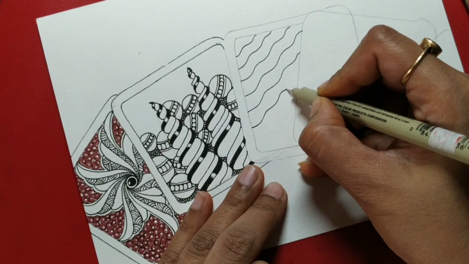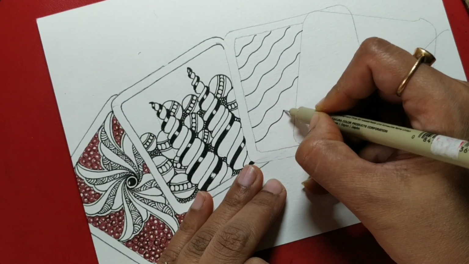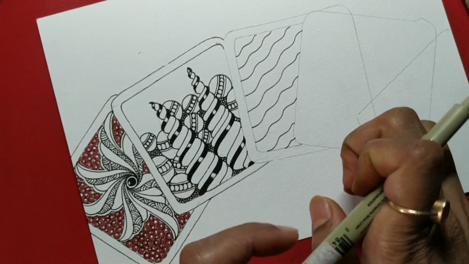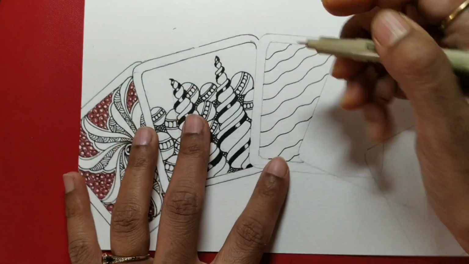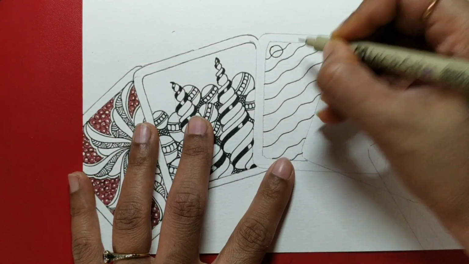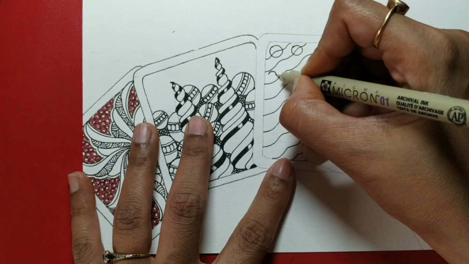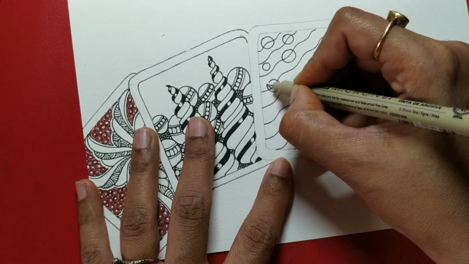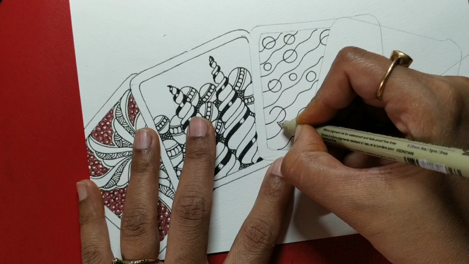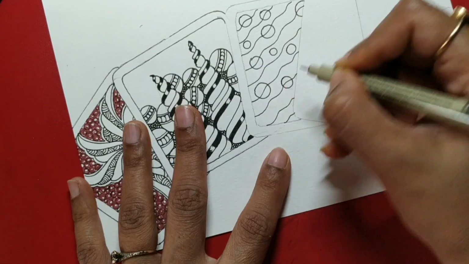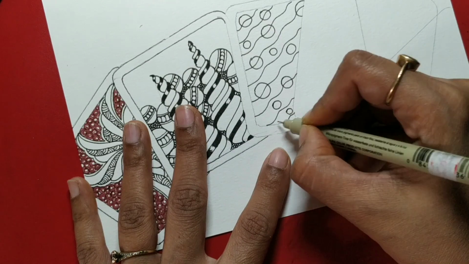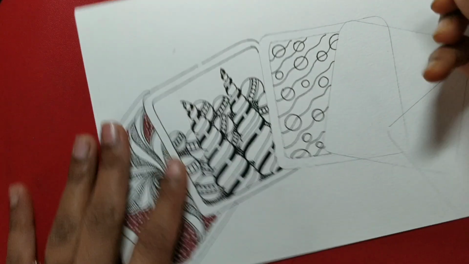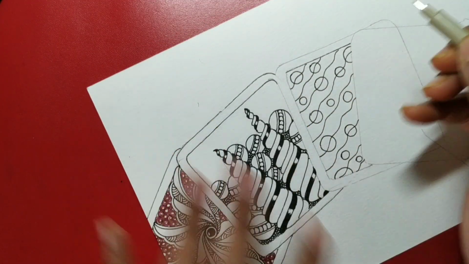I've started with these curvy lines. The tiles are smaller here. Try restricting the number of tangles to 2 or maximum 3, or maybe 2 would be sufficient as far as this size of tiles is concerned. Otherwise you would not be able to do justice to all the tangles. So I'm adding only one tangle here, somewhere in between, somewhere crossing two sections like this.